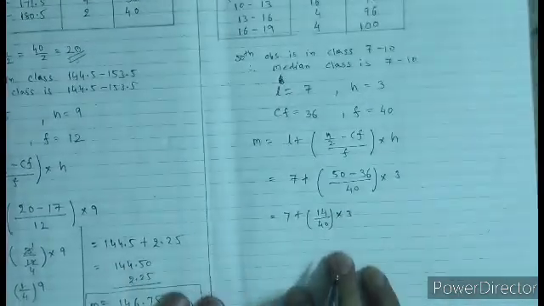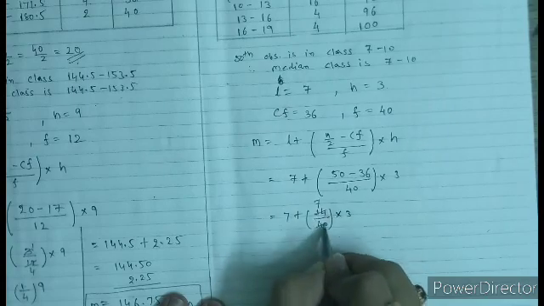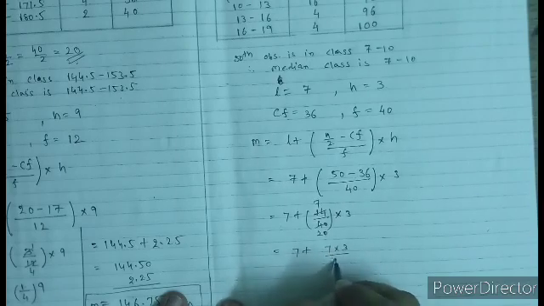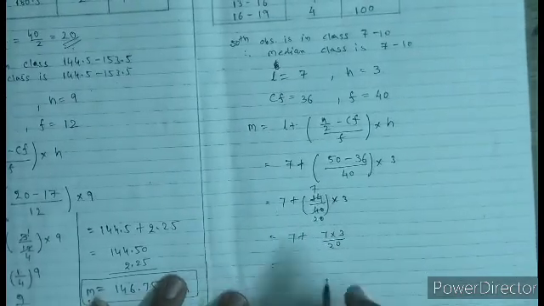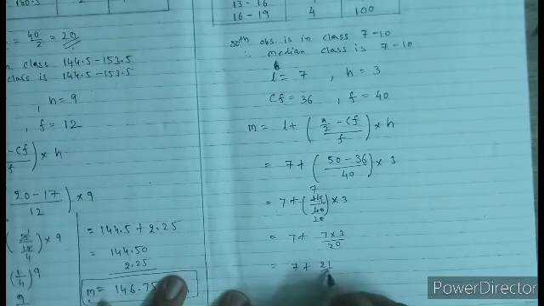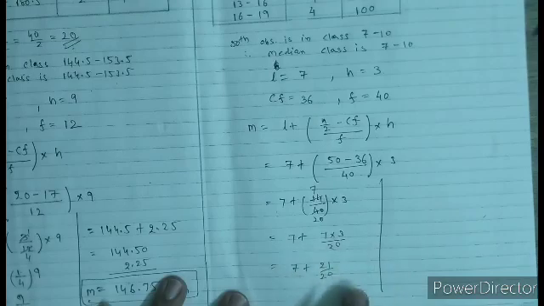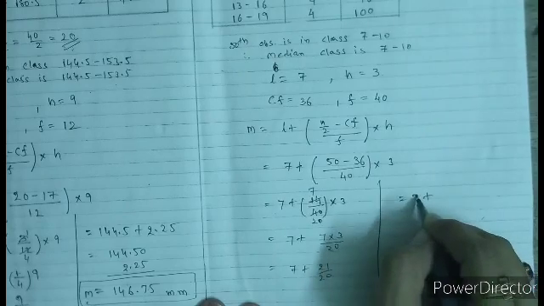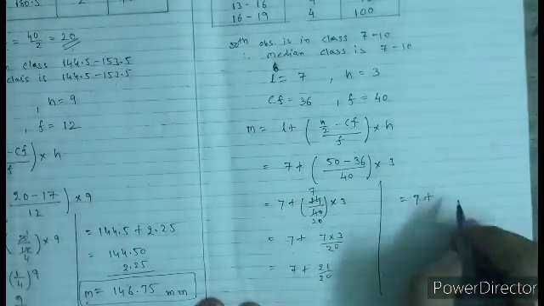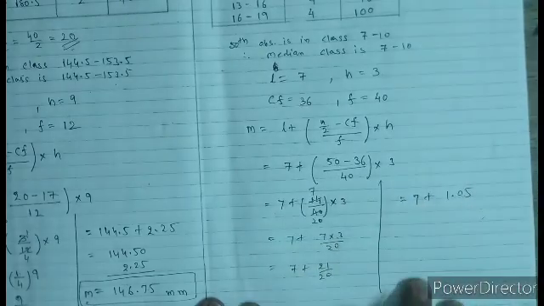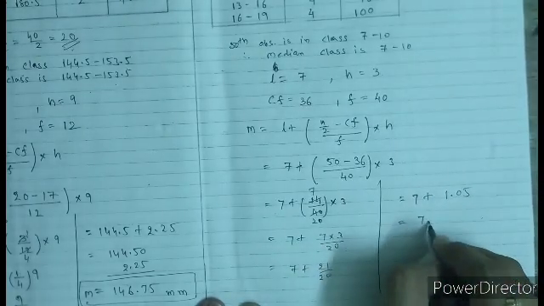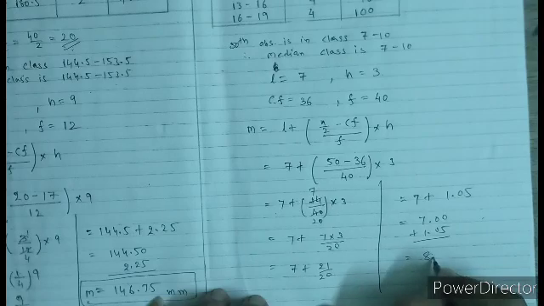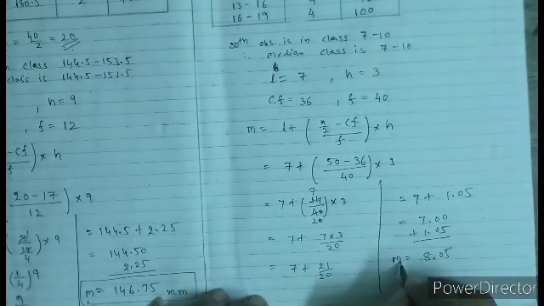If there is any cancellation possible, we will do it. 7 2s are 14 and 20 2s are 40. So we get 7 plus 7 multiplied by 3 divided by 20. 7 multiplied by 3 is 21. So 7 plus 21 divided by 20. Now further you have to do division of 21 by 20. So it will be 7 plus 21 divided by 20, it is 1.05. Therefore 7.00 plus 1.05. If you add them, you will get 8.05. This is the median of this data.